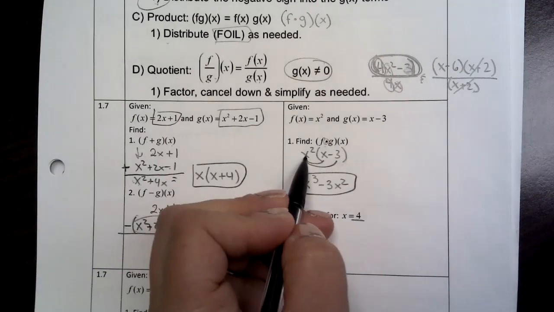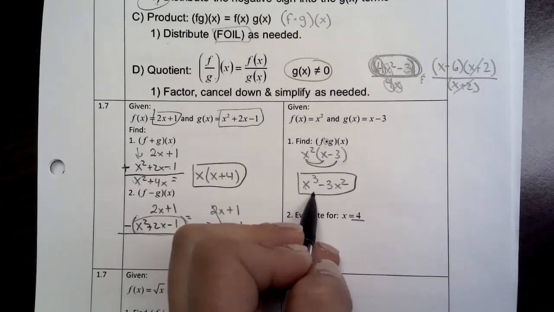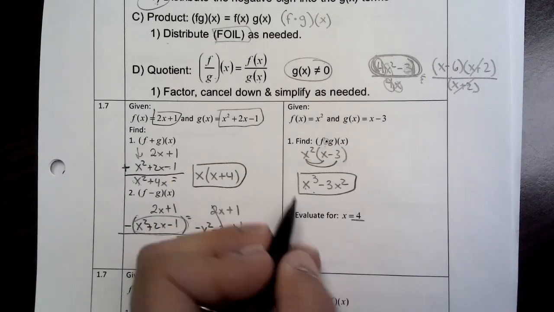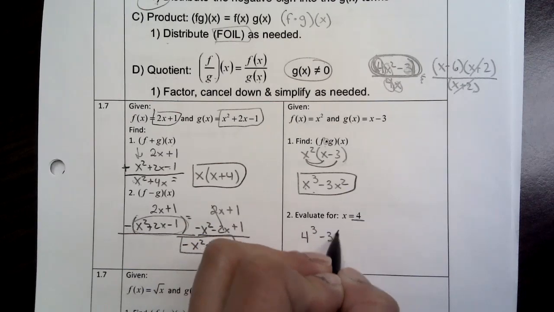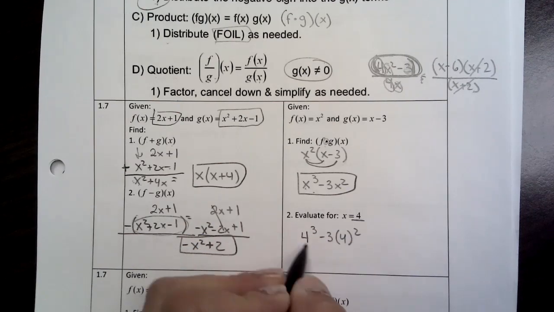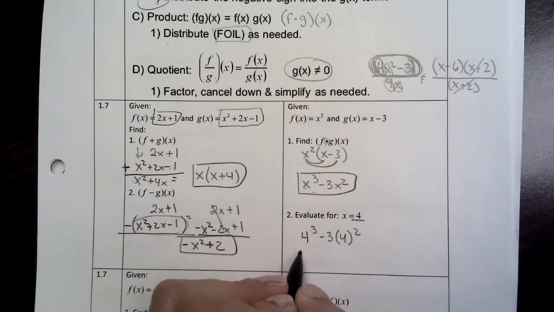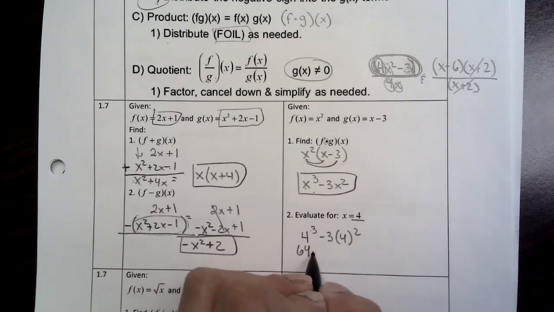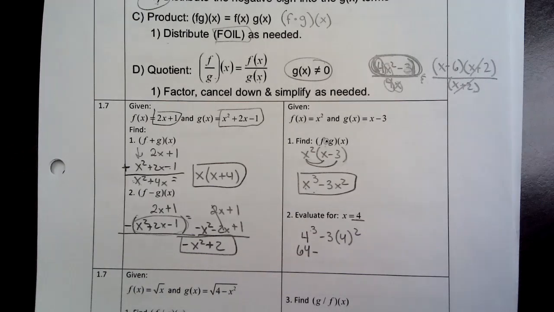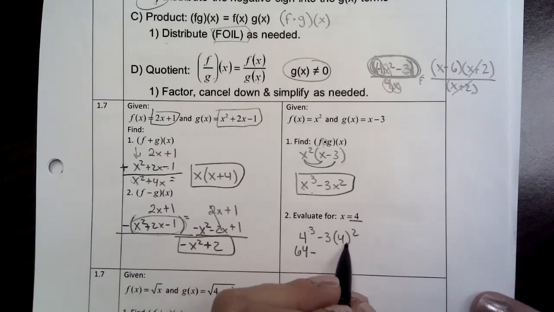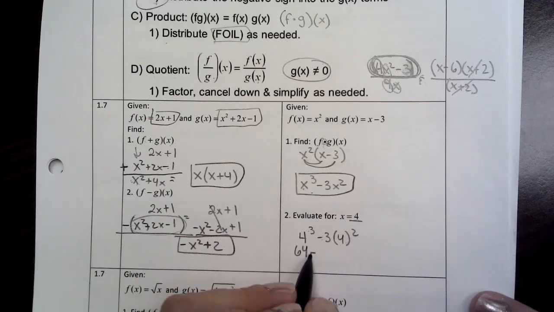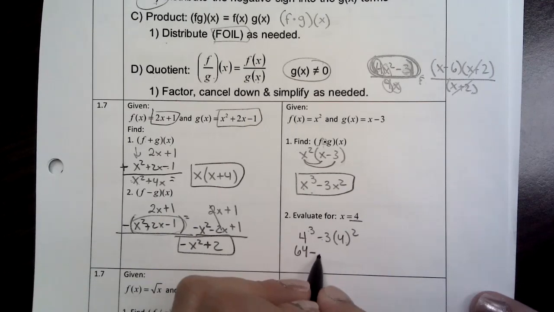Okay. And now it says, hey, let's evaluate for 4. Well, I could do it either from the beginning or from my answer. So I'm just going to go on ahead and do it from my answer since I've got it. So 4 to the third minus 3 times 4 squared. So 4 to the third is 64. And then I'm going to do minus, what is that? 3 times 16. Which is 48, I believe.